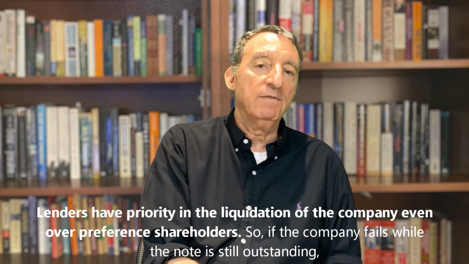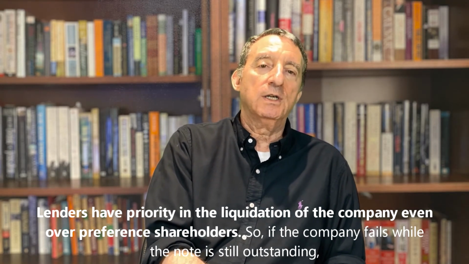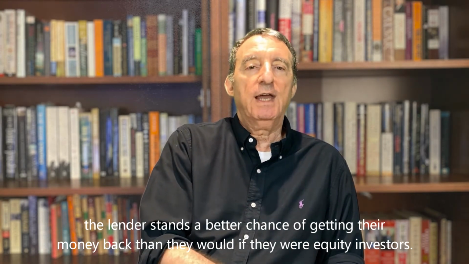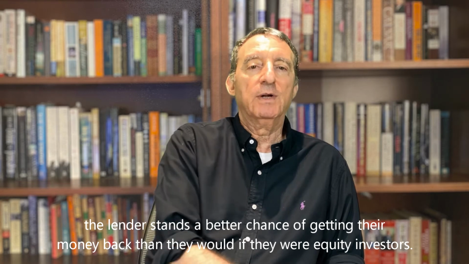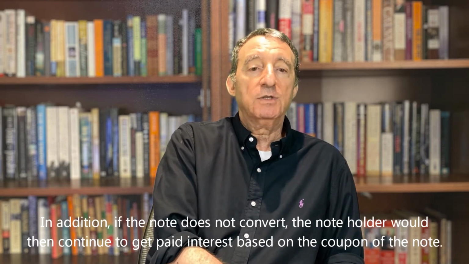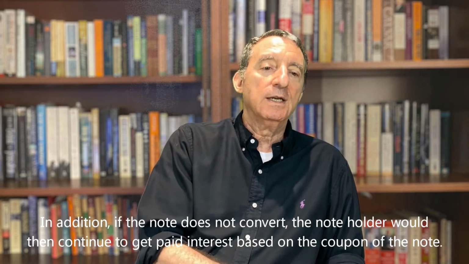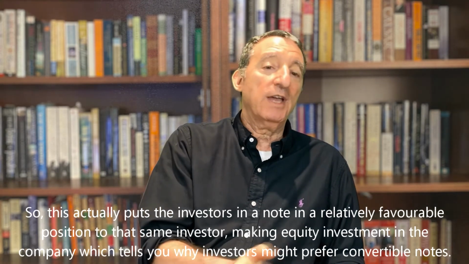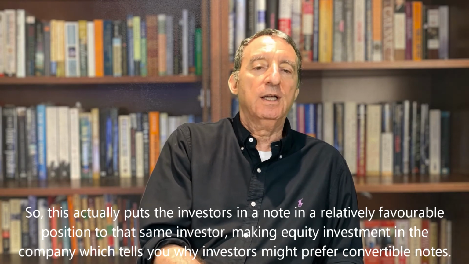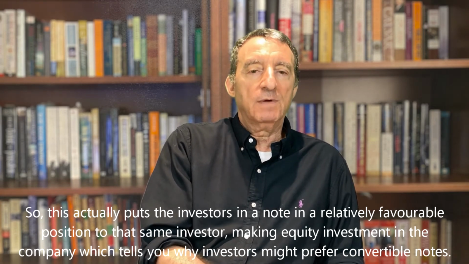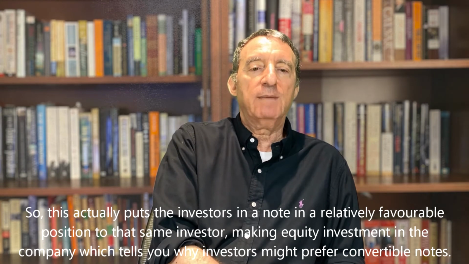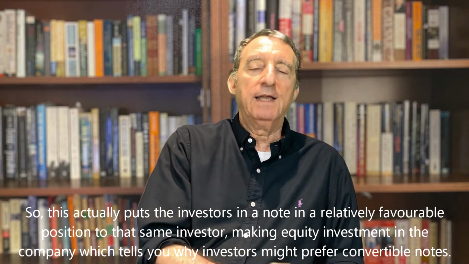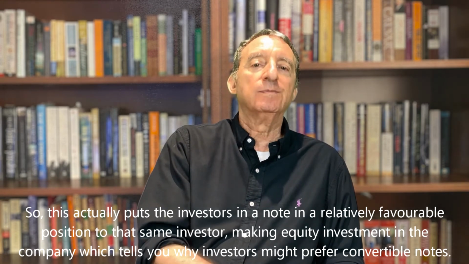So if the company fails while the note is still outstanding, that lender stands a better chance of getting their money back than they would if they were an equity investor. In addition, if the note doesn't convert, the note holder would continue to get paid interest based on the coupon of the note. So this actually puts the investor in a note in a relatively favorable position compared to that same investor making an equity investment in the company, which tells you why investors might prefer convertible notes.